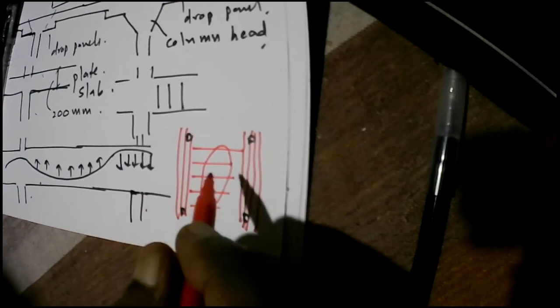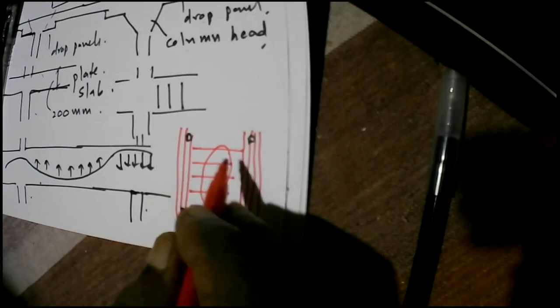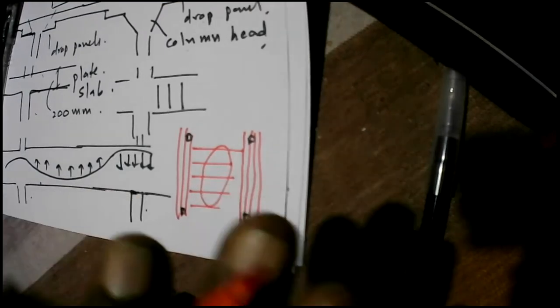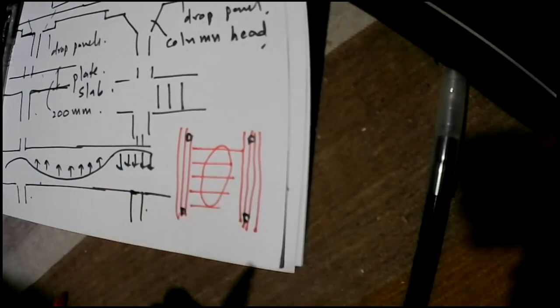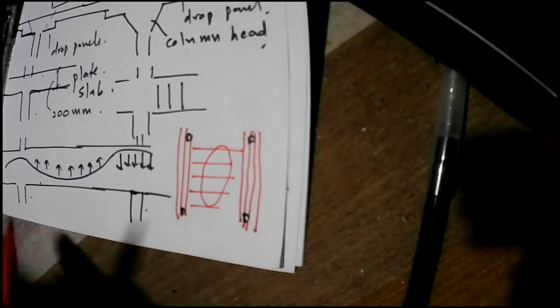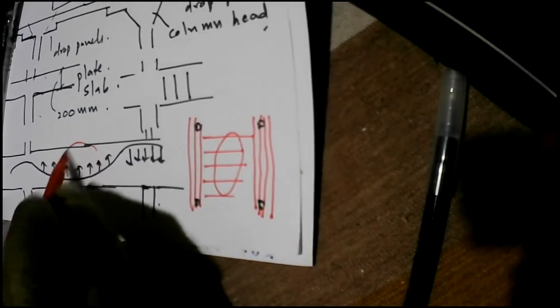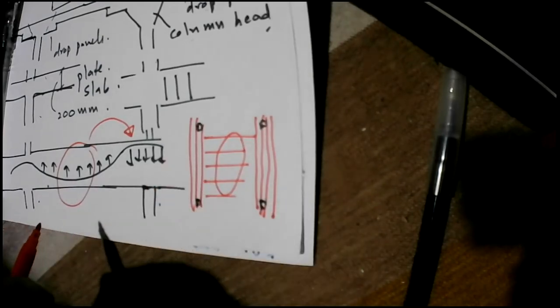So most of the flat slab pre-stressed concrete slabs are designed with this type of system where you will provide pre-stressing in one direction with parabolic cables, so that the force in the middle part of the structure can be transferred onto the column strips.